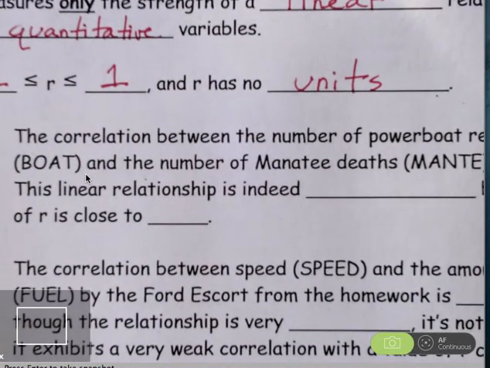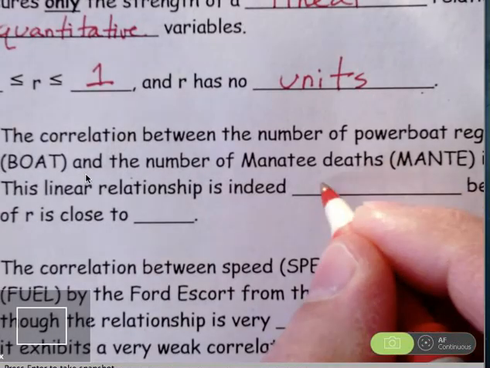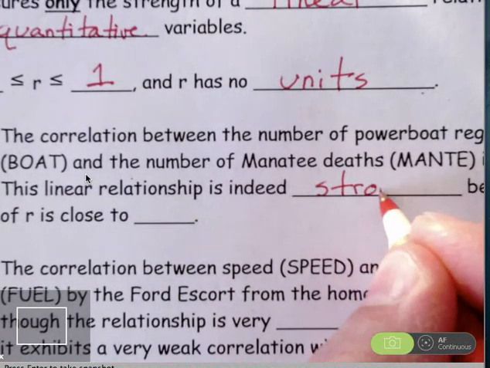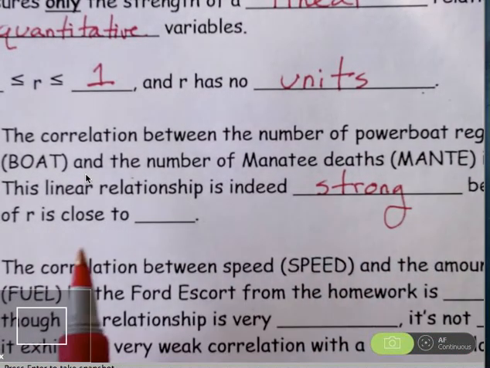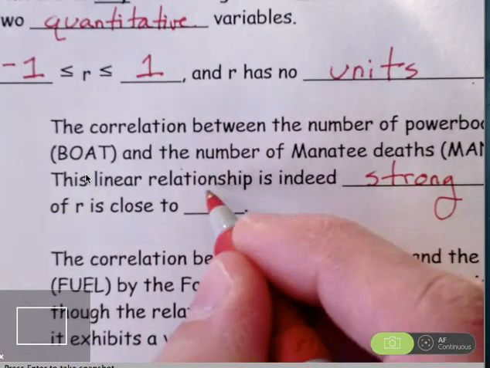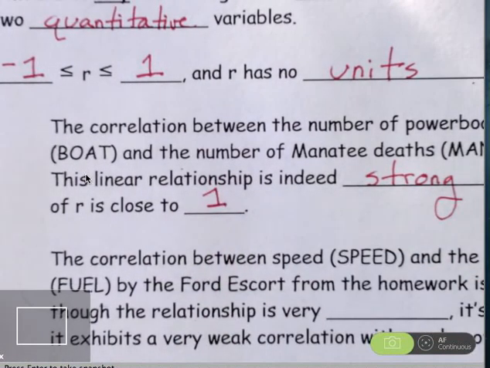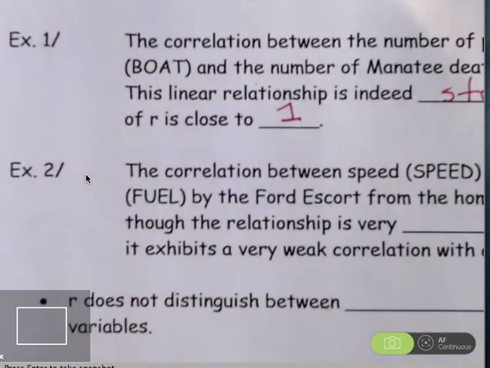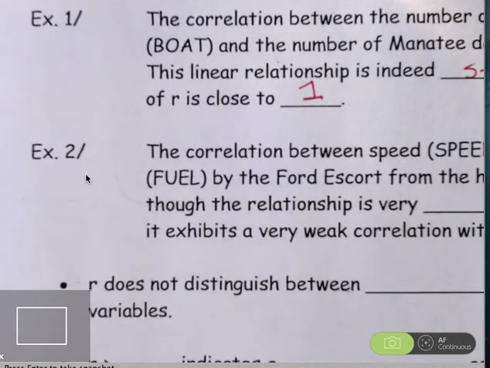So this linear relationship is indeed strong because the value of R is very close to positive 1. This is a strong positive relationship. The closer we are to positive 1, the stronger this positive relationship. But it's very important that we are describing a linear relationship. That's why I wanted to do example 2 with you.